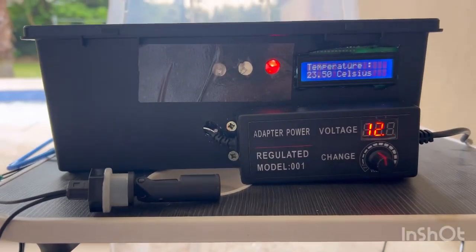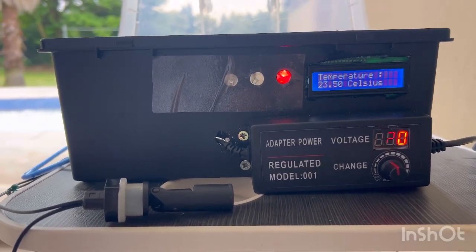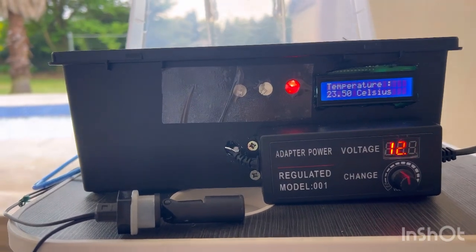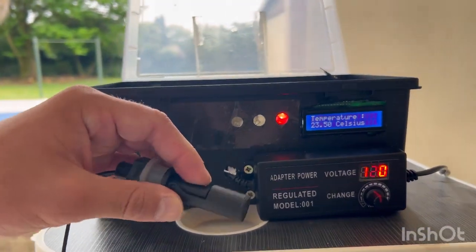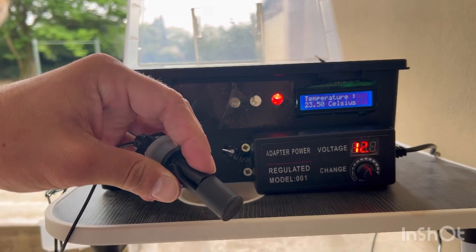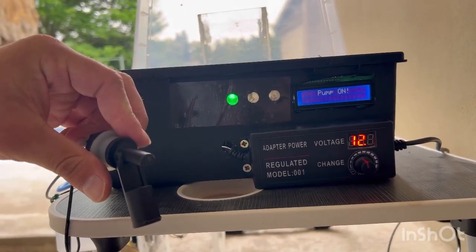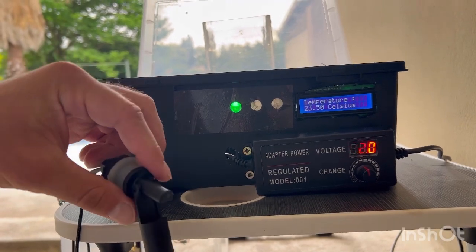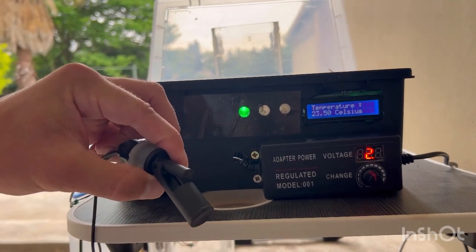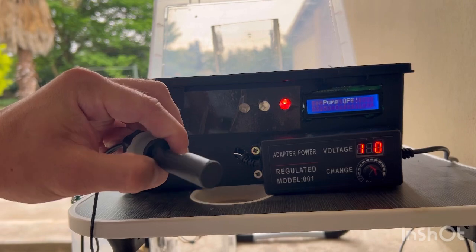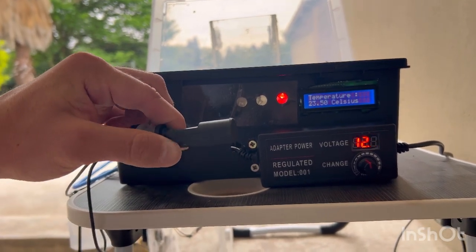So let's say the water of the koi pond is being drained a bit and there are lower water levels. We can see that the pump should turn on at any second. The pump is on until, let's say, the pump fills the koi pond again. We can see that the pump will switch off.